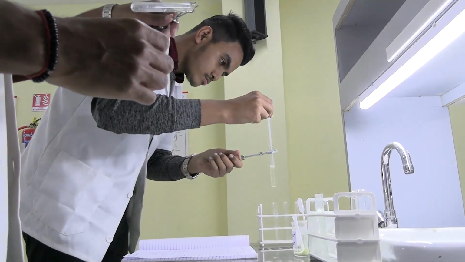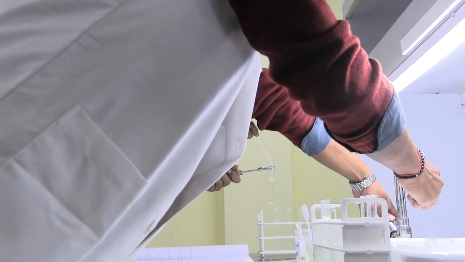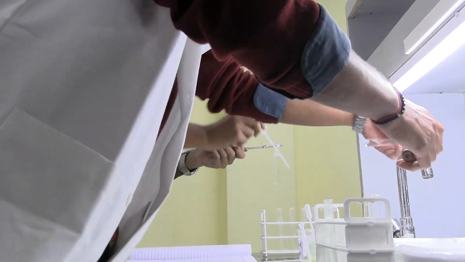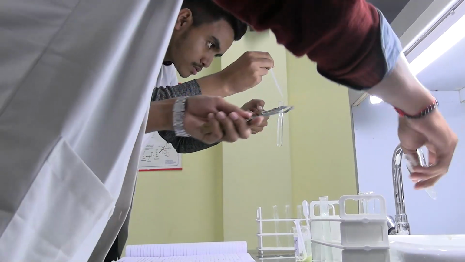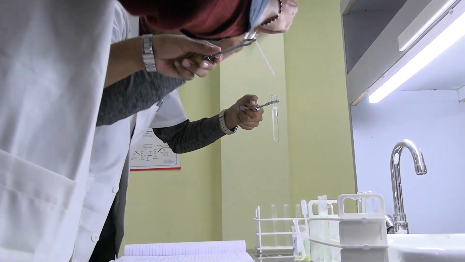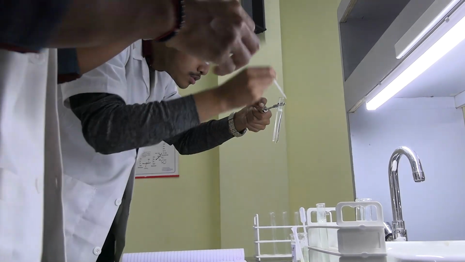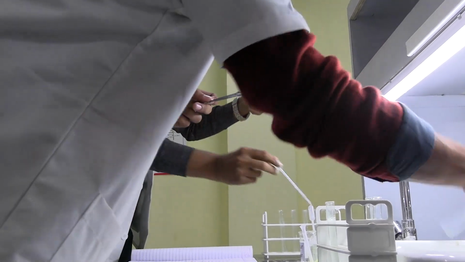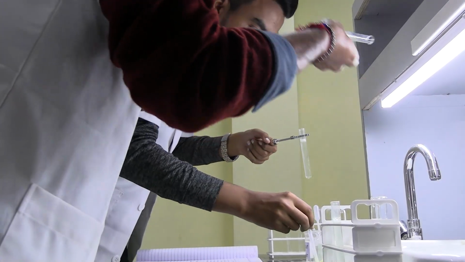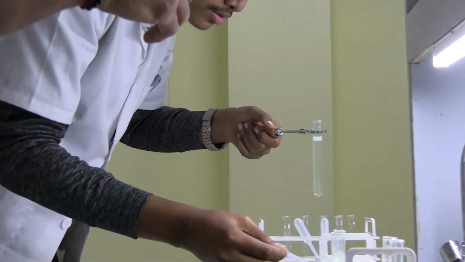Which test are we doing today? Hay's sulfur test for bile salts. What are the bile salts? Sodium taurocholate and sodium glycocholate. What are the bile acids? Taurocholic acid and glycocholic acid. Those two acids react with the sodium and potassium salts, forming sodium glycocholate, sodium taurocholate, potassium glycocholate, potassium taurocholate. Those are the salts.